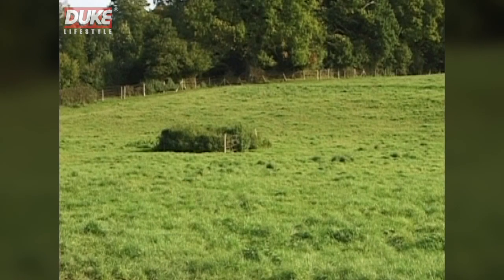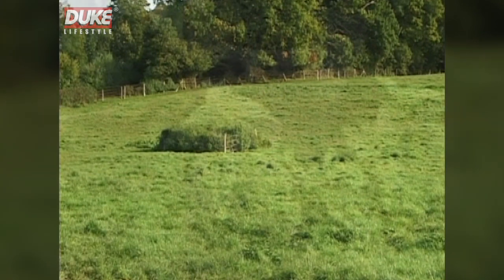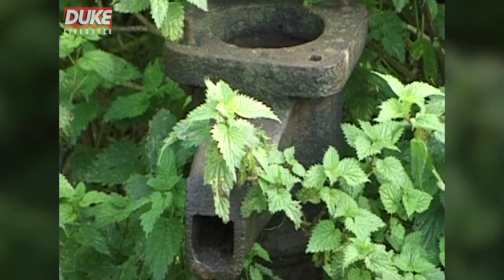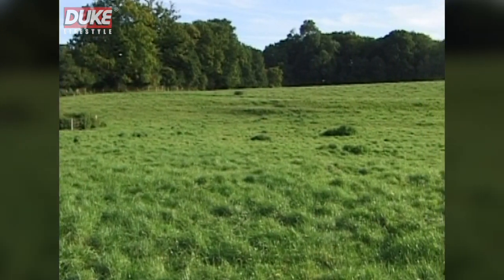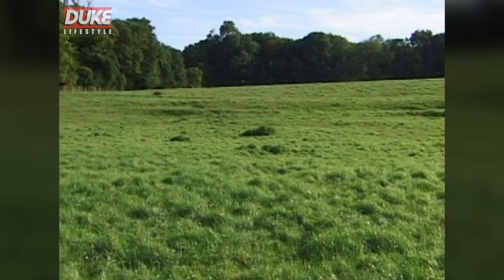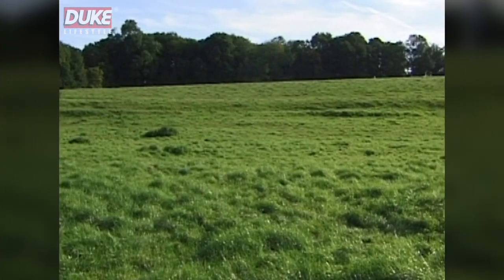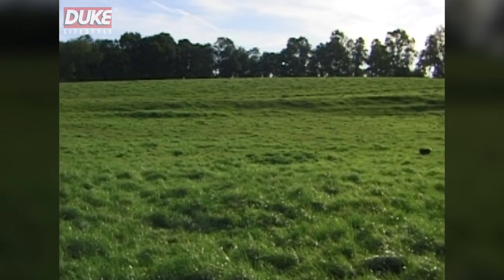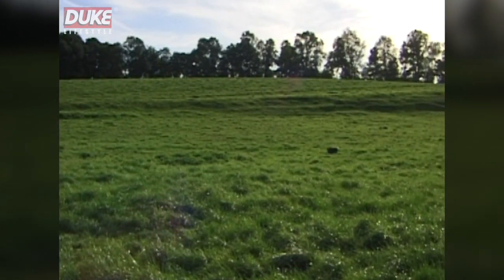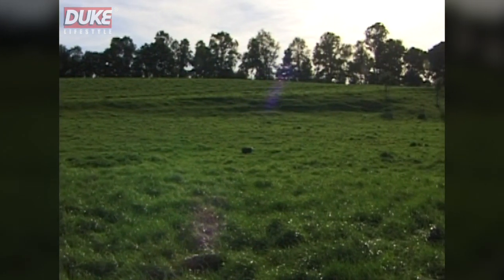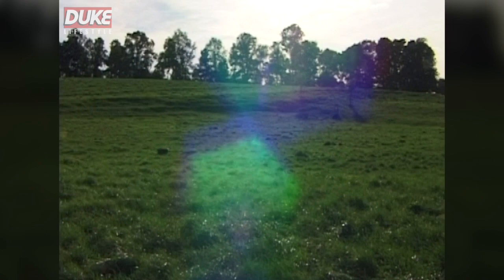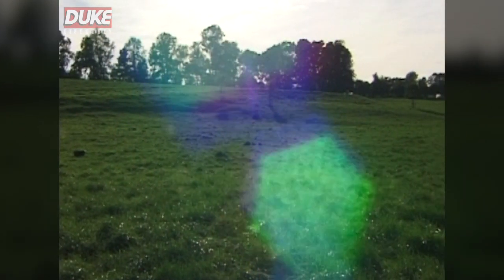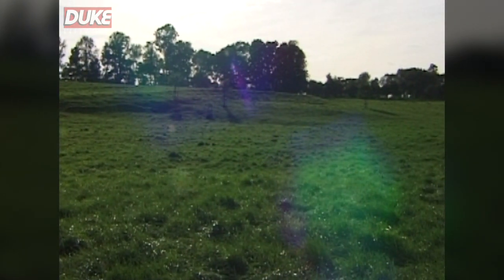Sadly, the house was demolished in 1820, but if you look a little more closely, you'll see the pump which supplied water to the house, and the fact that there is a gentle slope is very interesting indeed. When Jane Austen describes her heroine Catherine Morland from Northanger Abbey as a young girl rolling down the slope in the garden, you get the distinct impression she is writing from experience.